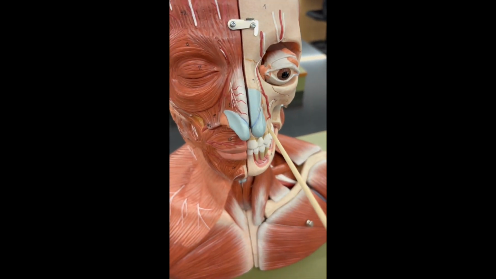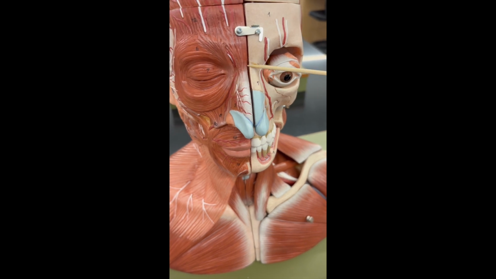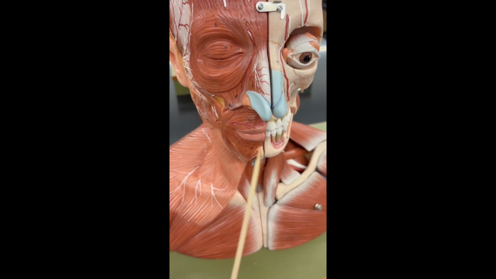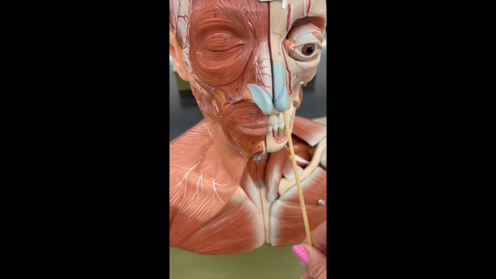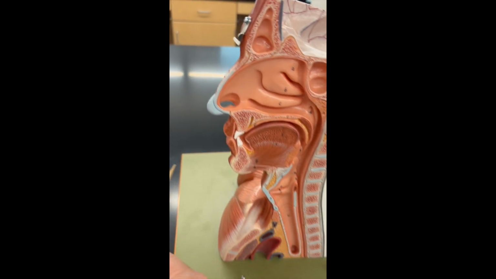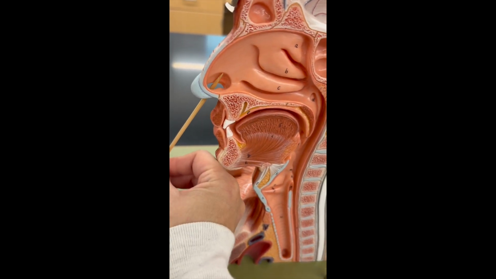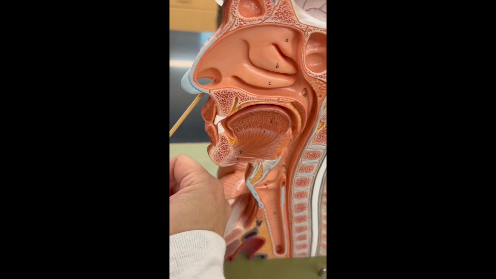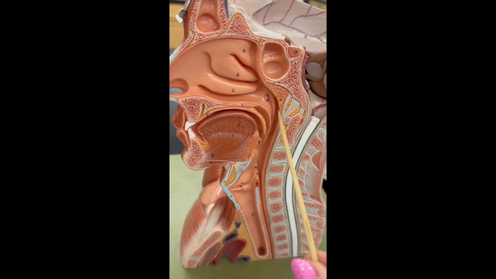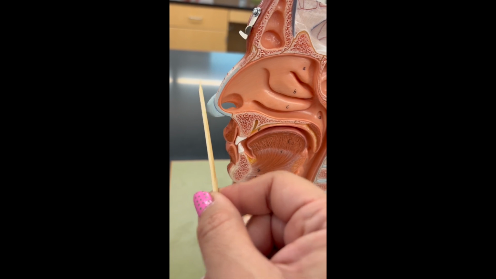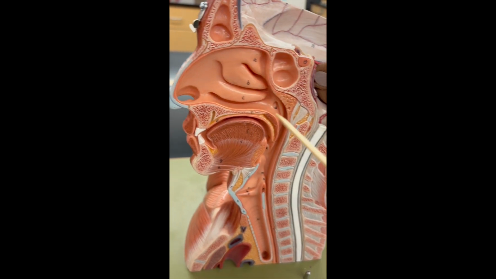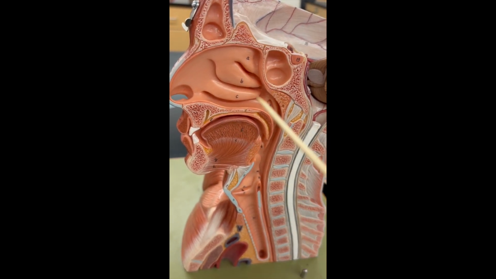So here is the nose, here is the apex at the tip, and then the bridge would be just this short section in between the eyes. Next would be the external nostrils, or the nares, which you can see in here and here. Those are an opening to the nasopharynx and the nasal cavity. And then all of this on the inside would be considered the nasal cavity.